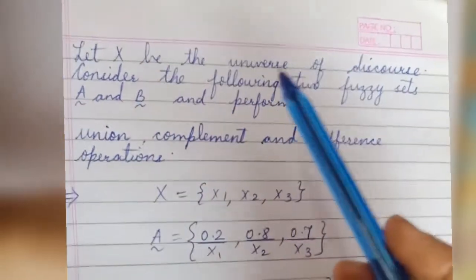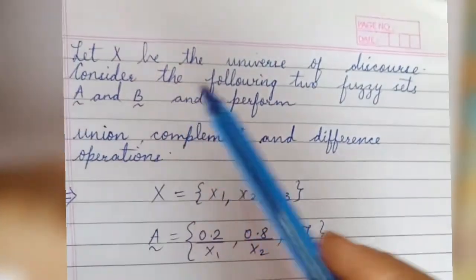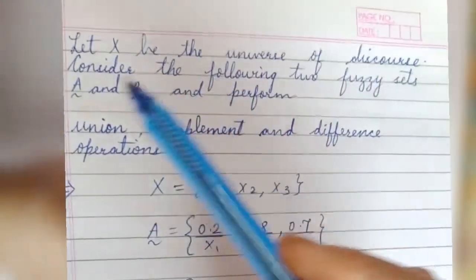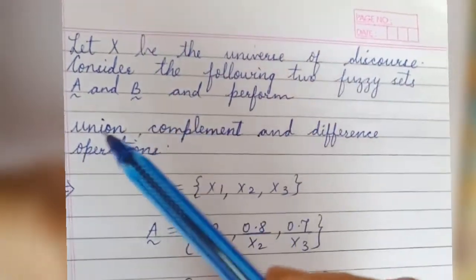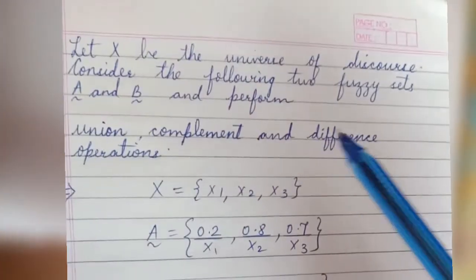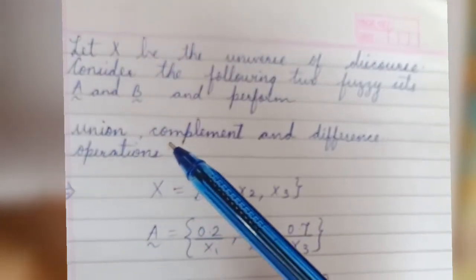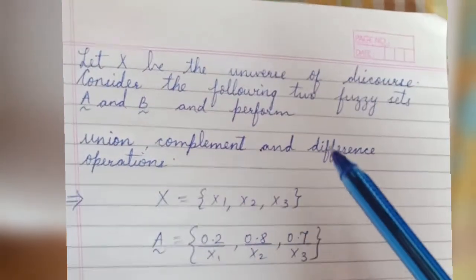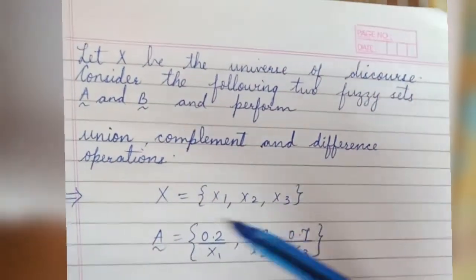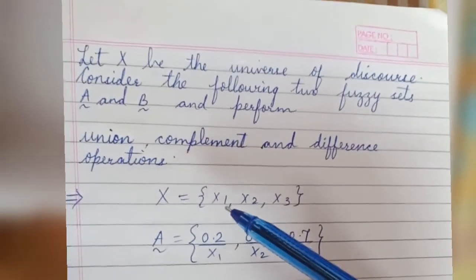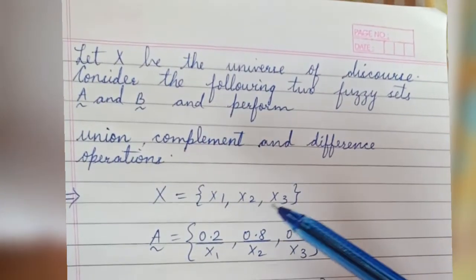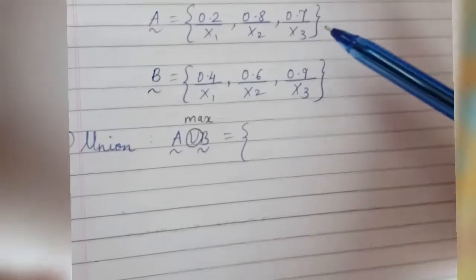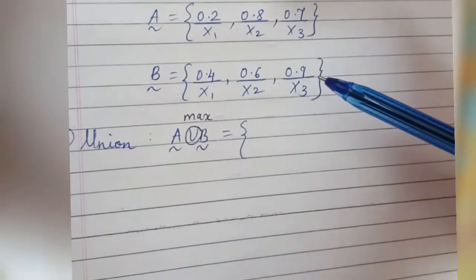Let X be the universe of discourse. Consider the following two fuzzy sets A and B and perform union, complement and difference operations. In this example, we have to perform three operations: union, complement and difference. Given is X set contains three elements x1, x2, x3. Fuzzy set A is given, fuzzy set B.